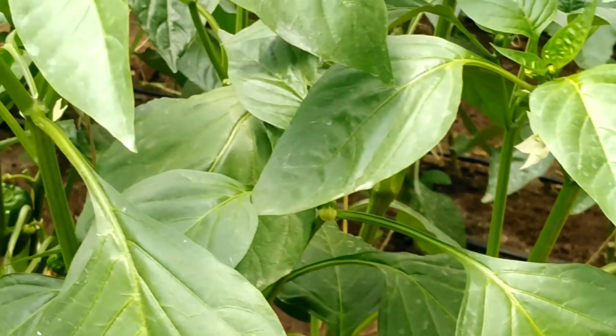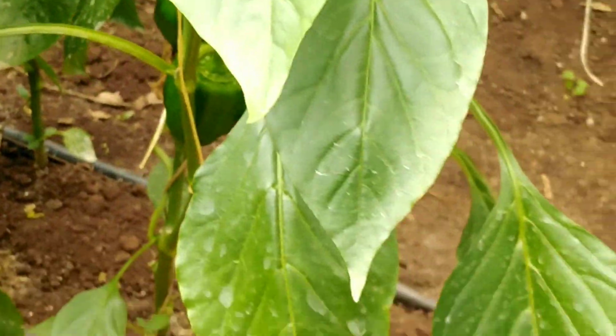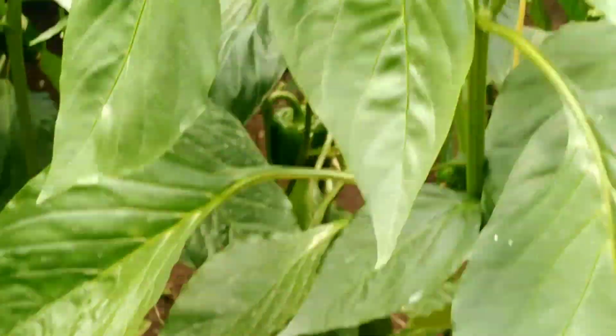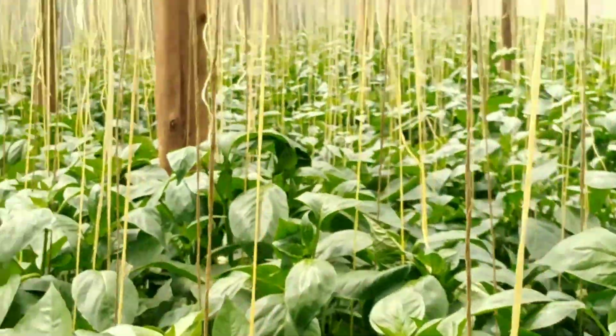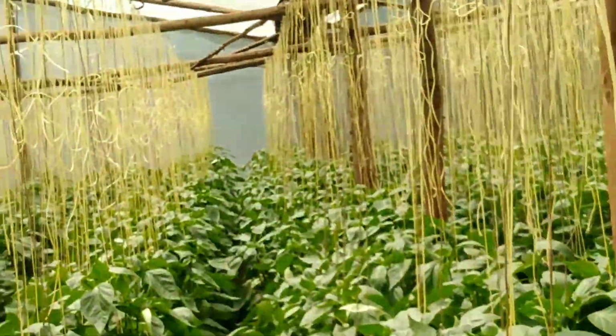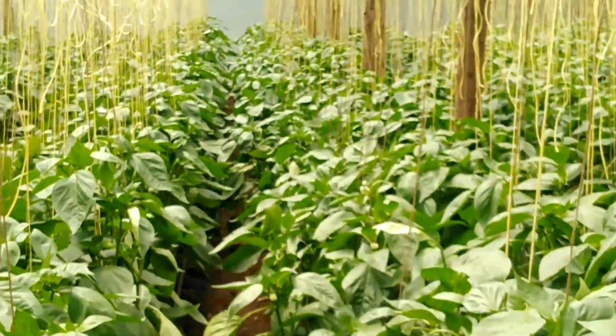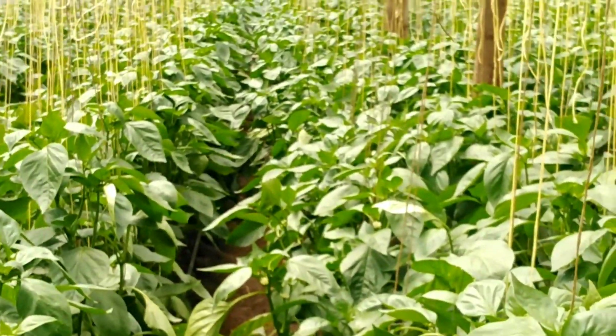Don't forget that the movement of food, or the movement of nutrients from the soil to the growing part of the plant, is only carried by water.